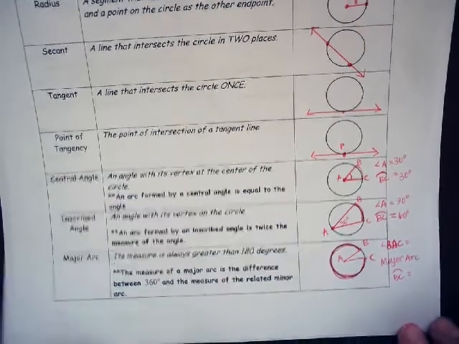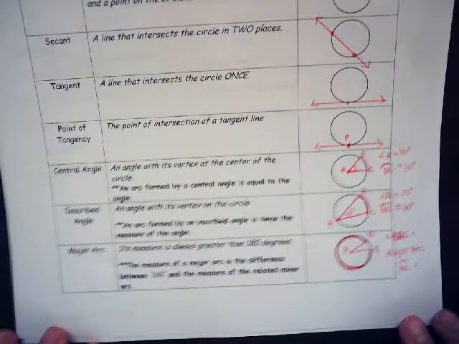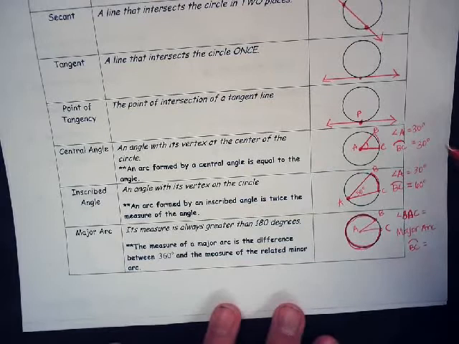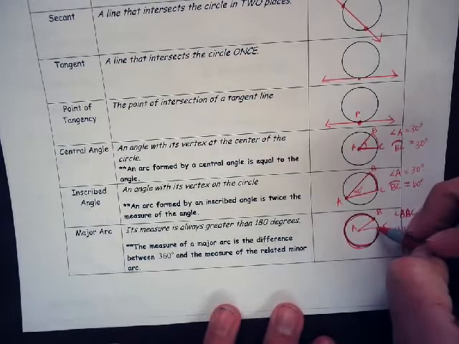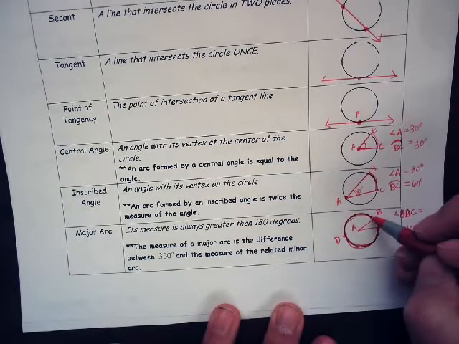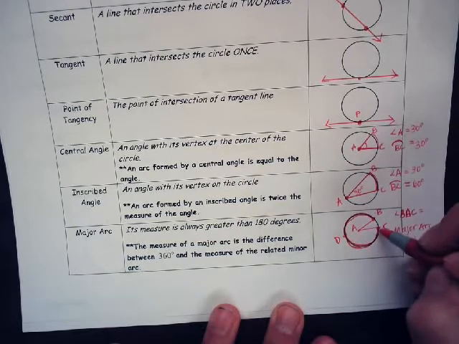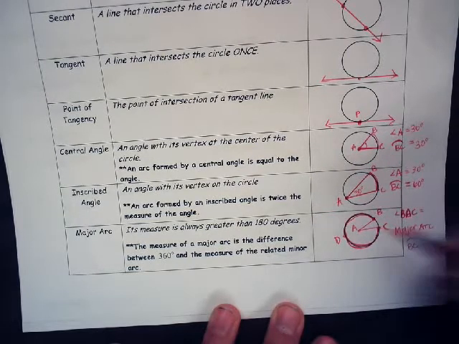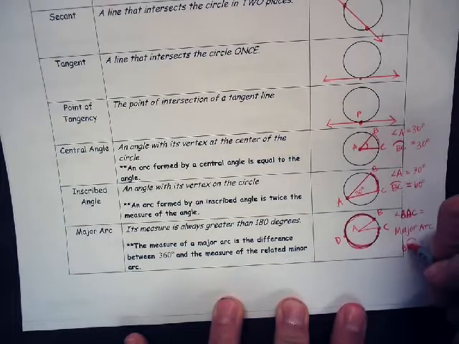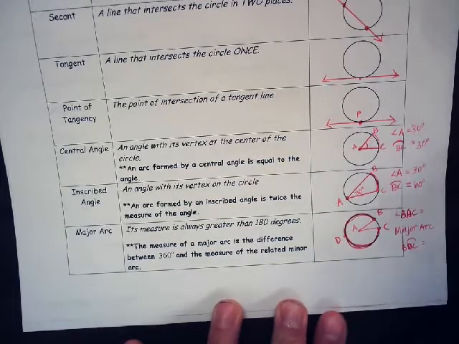A major arc is an arc measure that is always greater than 180 degrees. So usually when we write a major arc, we'd have another point maybe here, and we're going to label it with 3 points. We'd say BDC would be a major arc around the circle. So I'm going to rewrite this and say BDC would be a major arc.